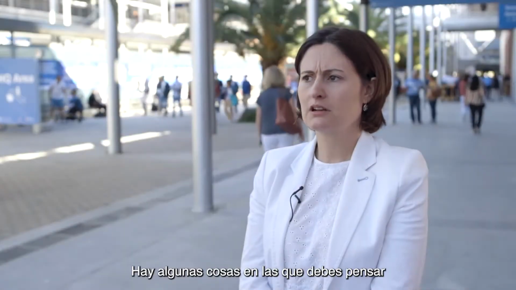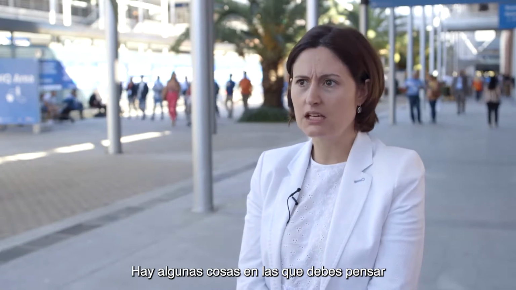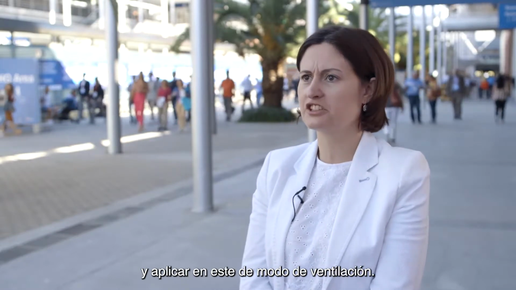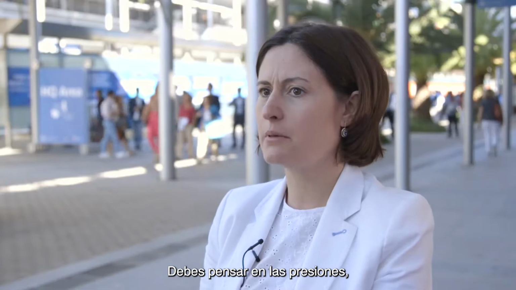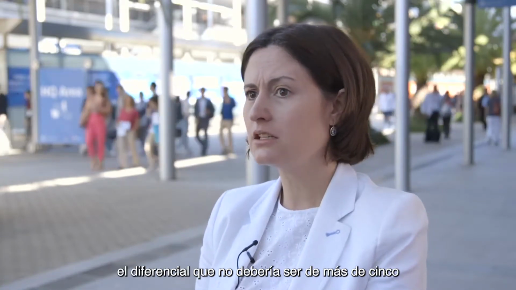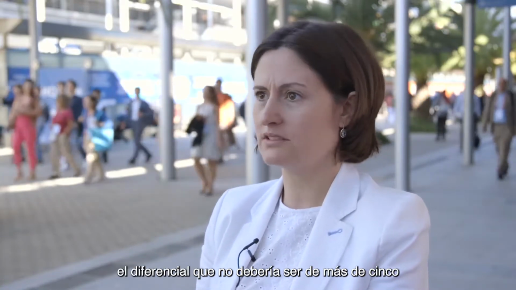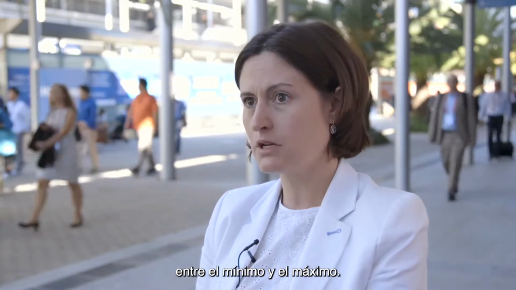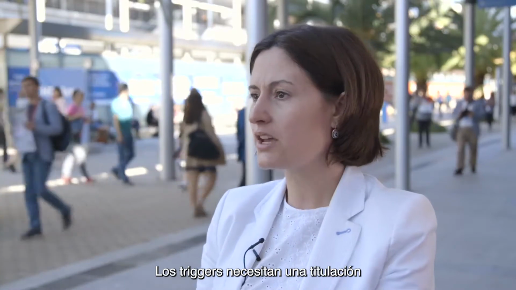There are some things that you must think about and apply in this kind of ventilatory mode. You must think about the pressures: the differential between the minimum and maximum can't be more than 5. You must think about the target volume that you want to achieve. You must think about the inspiratory time, which must be more than 0.8 in restrictive patients and 0.6 in obstructive patients.